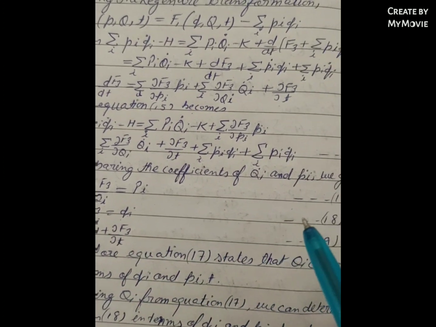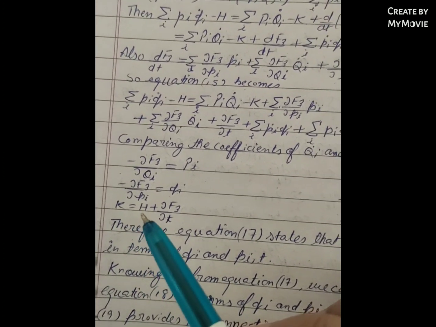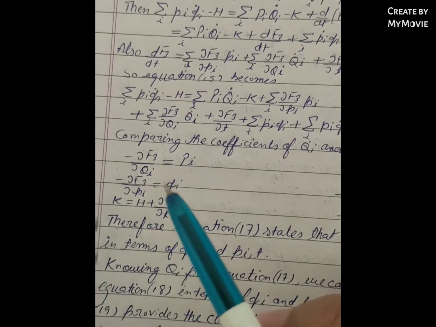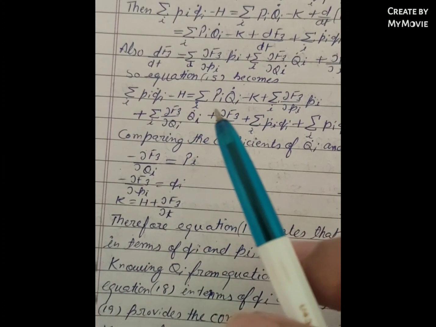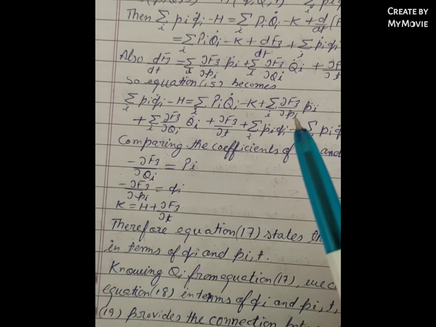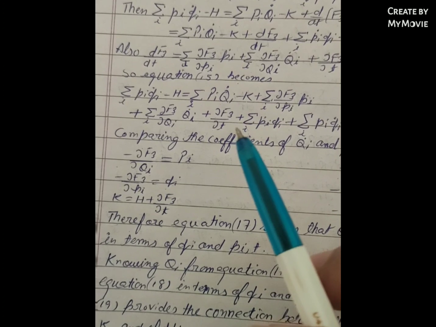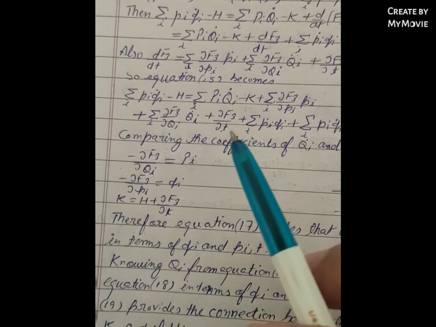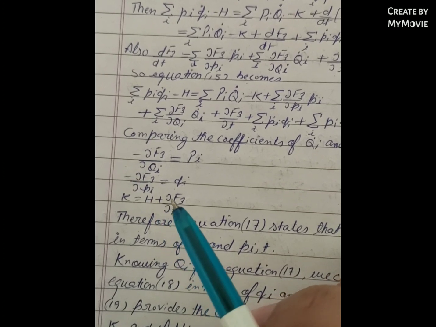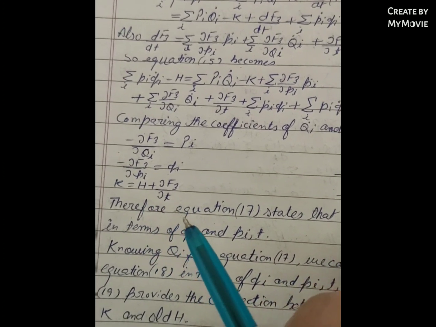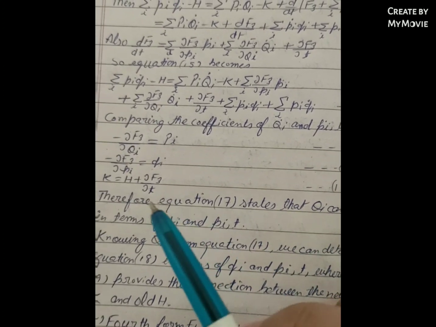This is equation 18. And the constant terms K, H and ∂F3/∂t give K equal to H plus ∂F3/∂t. This is equation 19.